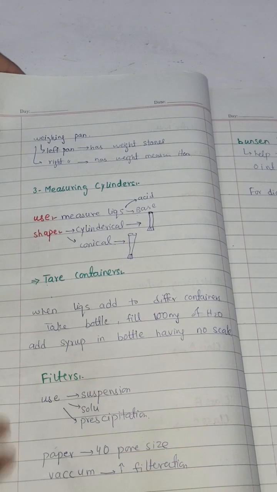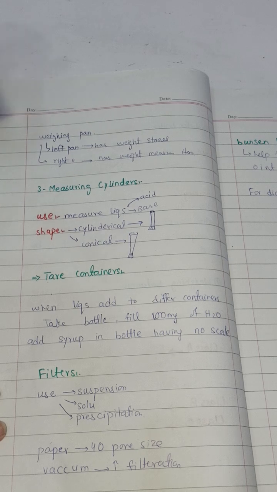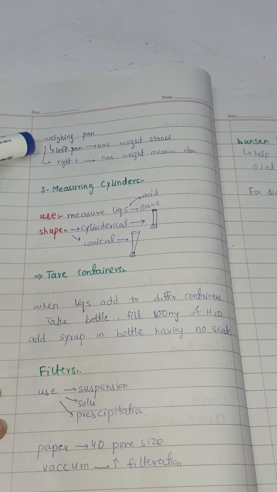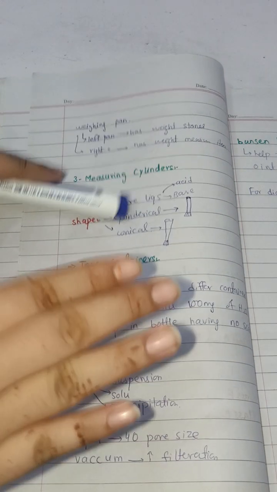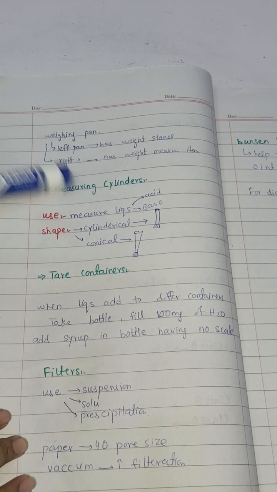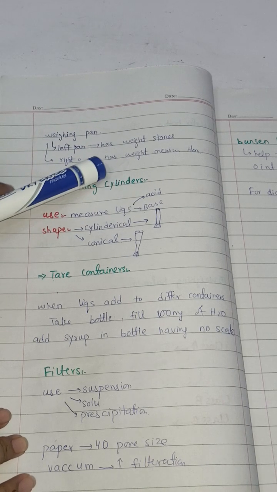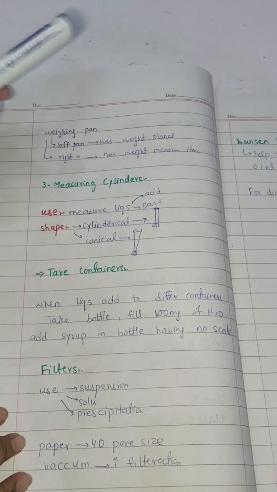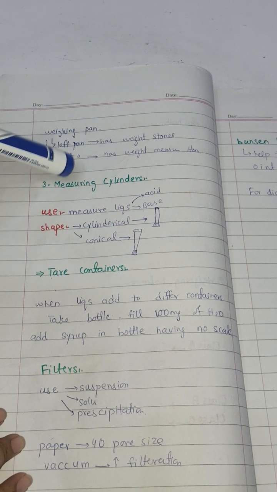Then the next thing is about the weighing pan. Some balances are like the old weighing balance. They have a weighing pan on the left side and the right side, and we see the difference between them. The left pan has the weight stone, and on the right weighing pan, we place the item whose weight is to be measured.